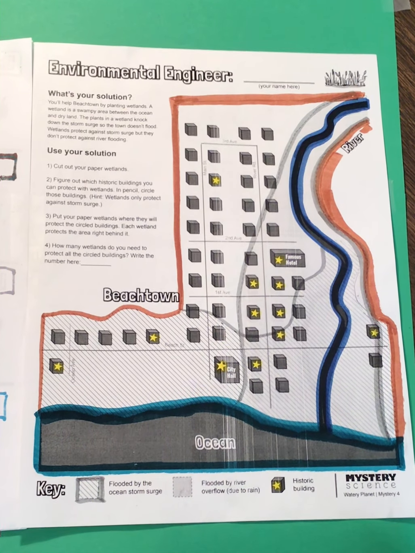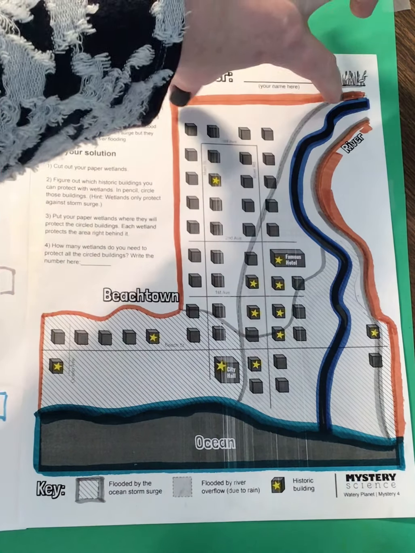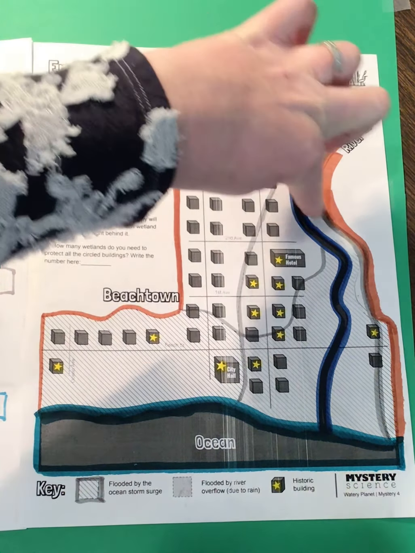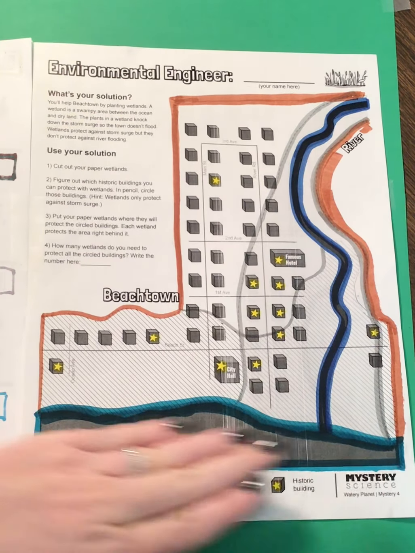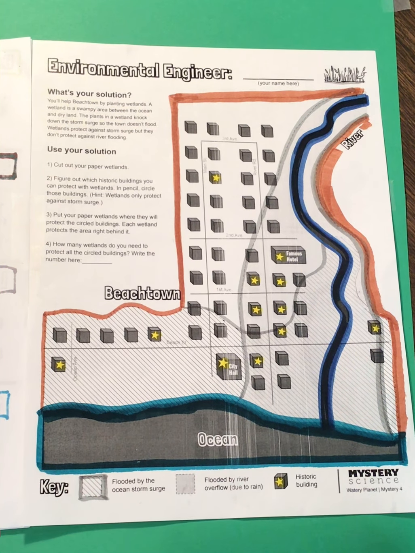So you might want to take a minute, pause the video, and if you feel like you need to, color code this map to help yourself understand where the land is. This is all land if it's not water, and this is all land if it's not water, and then this is ocean down on the bottom, and then river. If you need to do that, by all means, go right ahead. If you need some more time for that, you may pause the video.